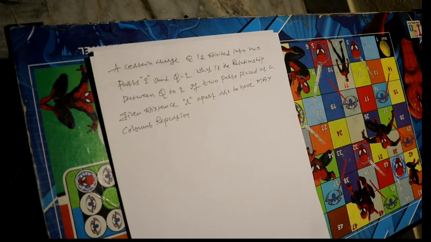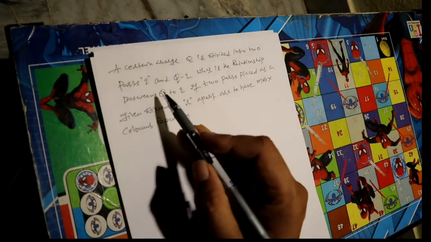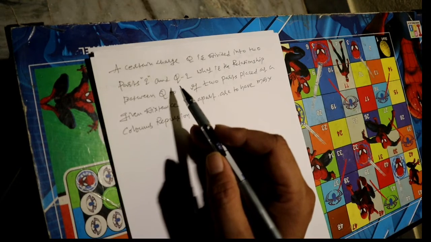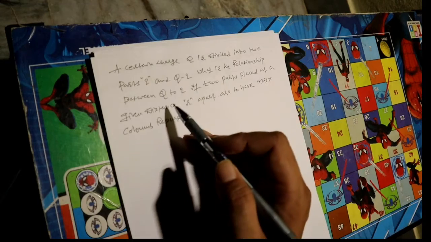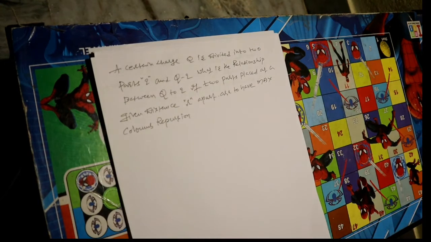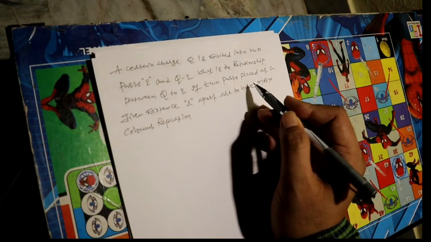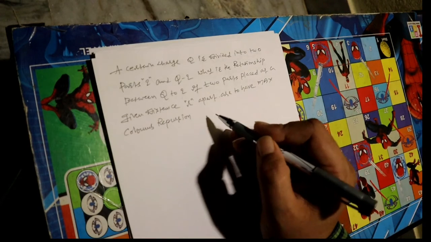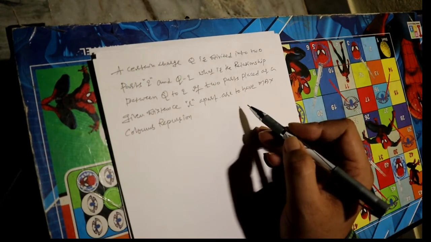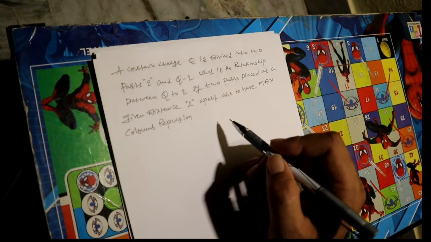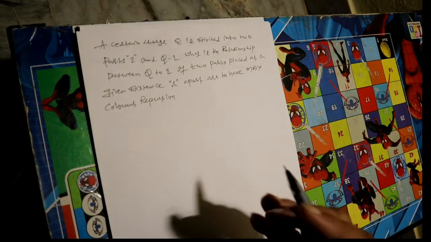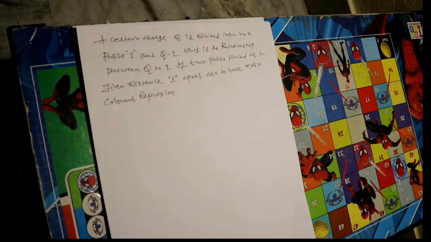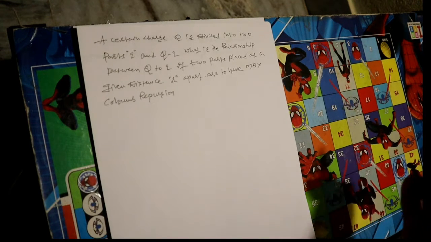a certain charge Q is divided into two parts, small q and capital Q minus q. What is the relationship between capital Q and small q, if the two parts placed at a given distance apart are to have a maximum Coulomb repulsion force? That means this charge capital Q is divided into two parts. One is small q and another is capital Q minus small q.